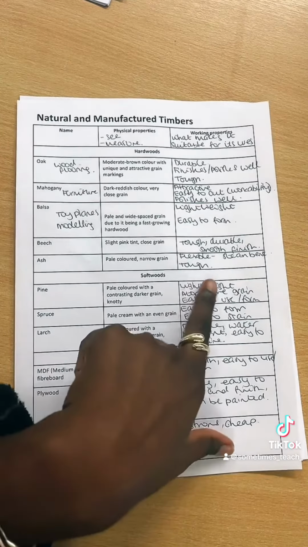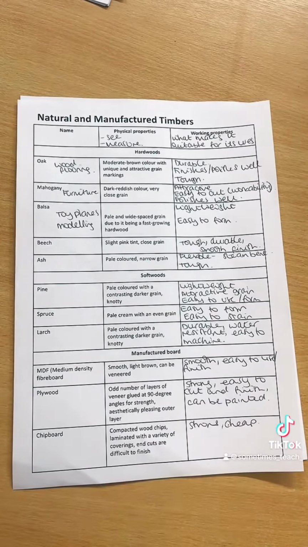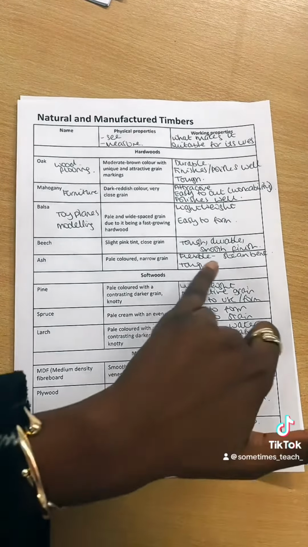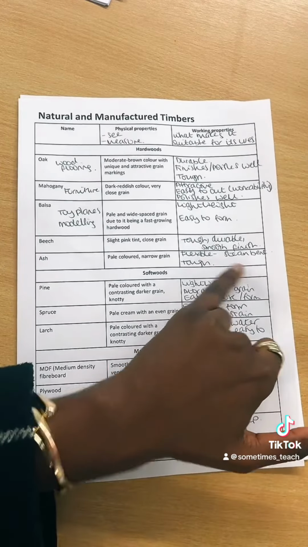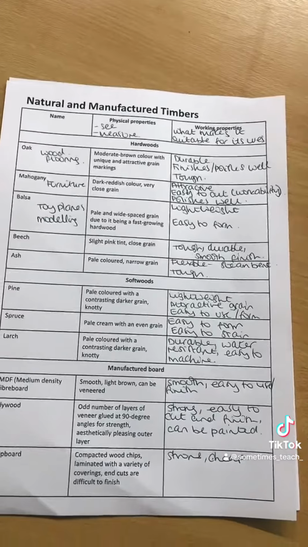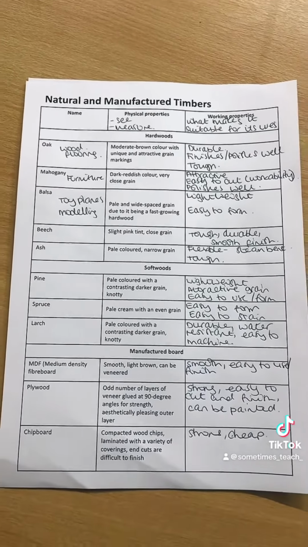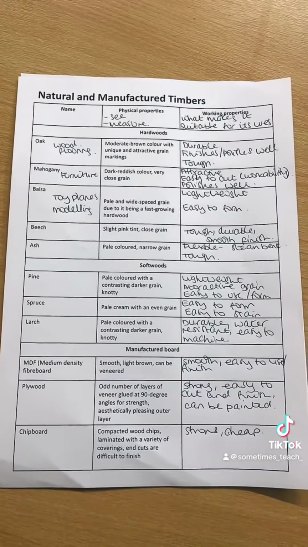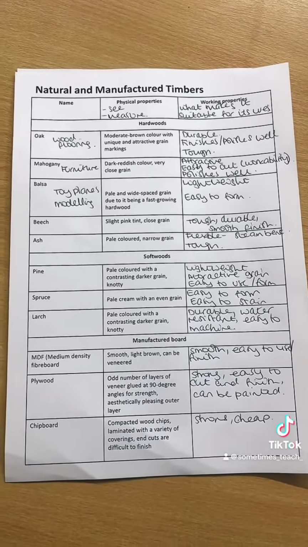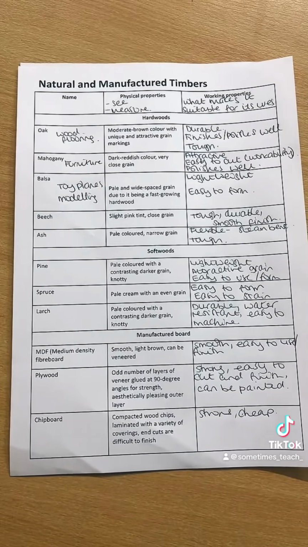The ash one, flexible and steam bent and tough. So flexible can be steam bent into shape, and tough, 2 properties. Let me bring it a bit closer. Right.